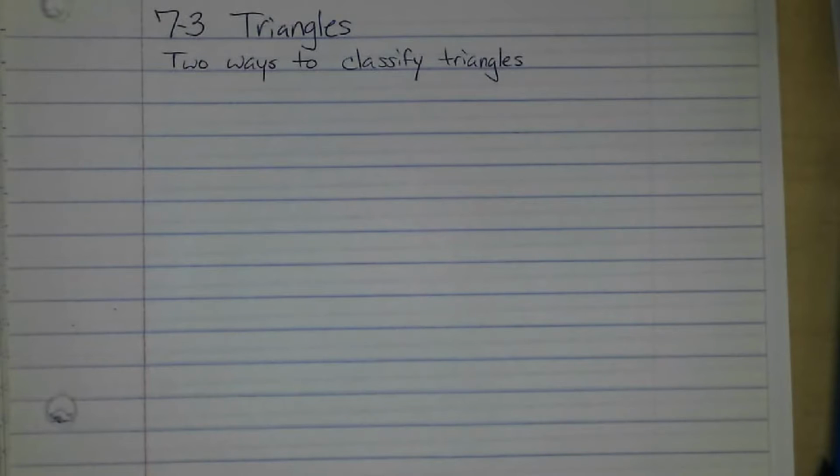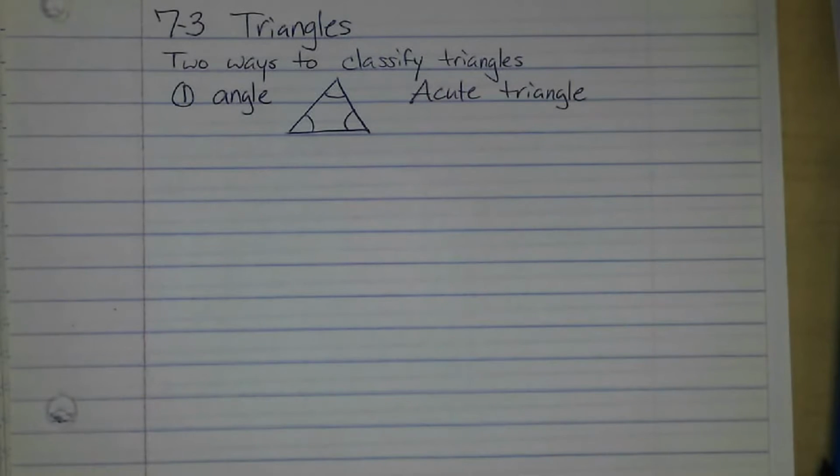The first method is by angle. This triangle here, every single one of the interior angles, all three of them, they're all acute. So guess what we call it? That's right, an acute triangle. All interior angles are acute, so the triangle is acute.